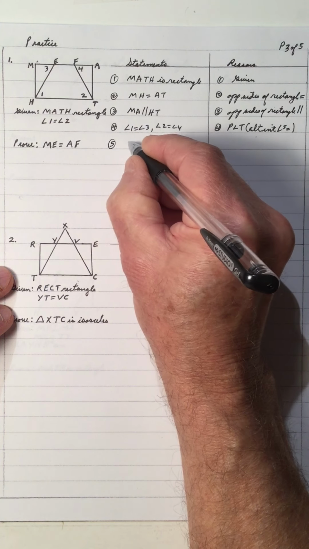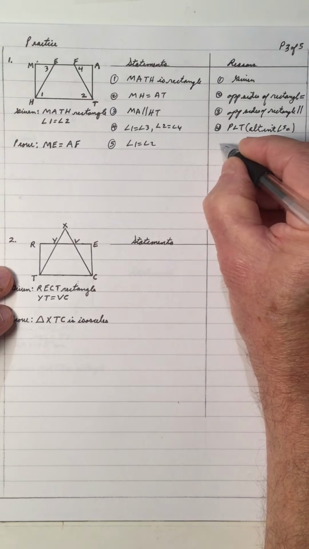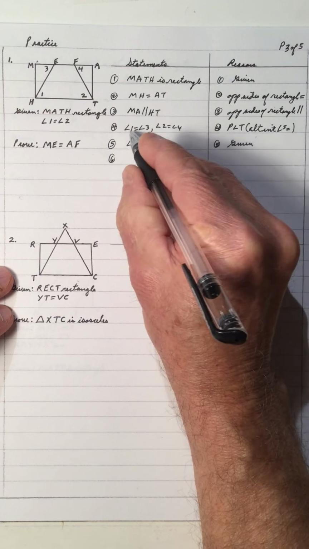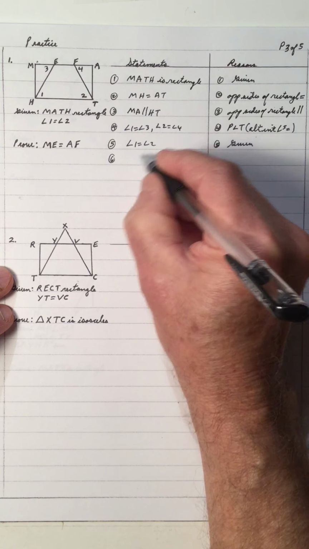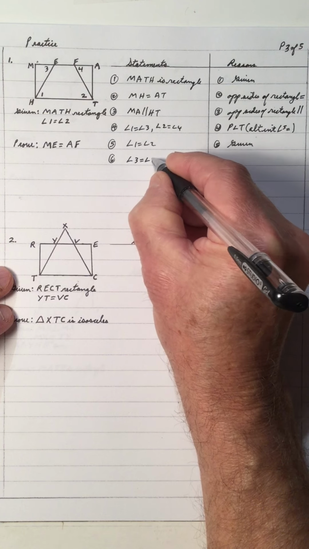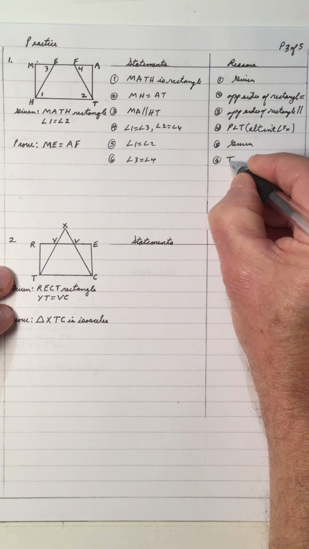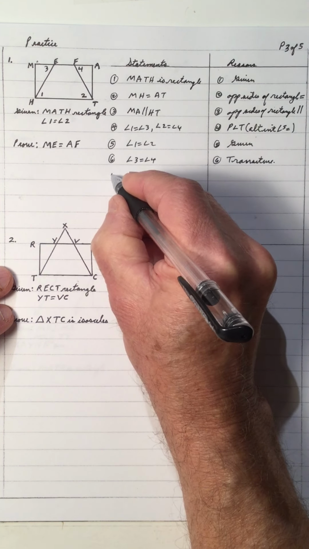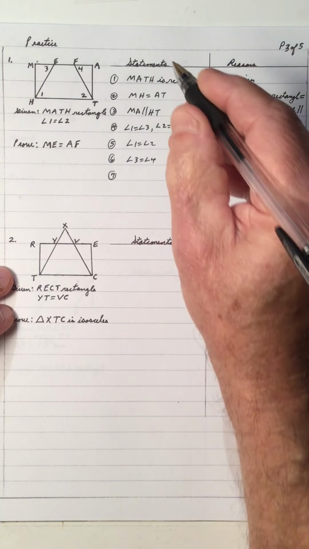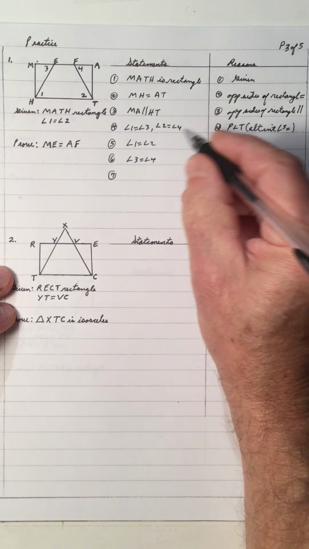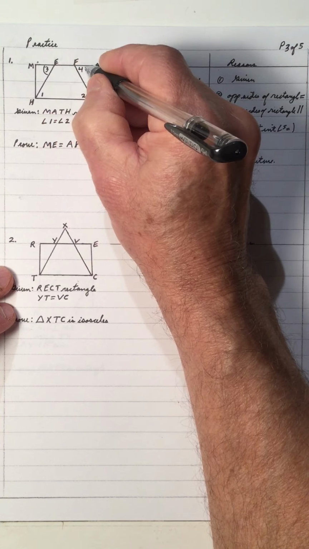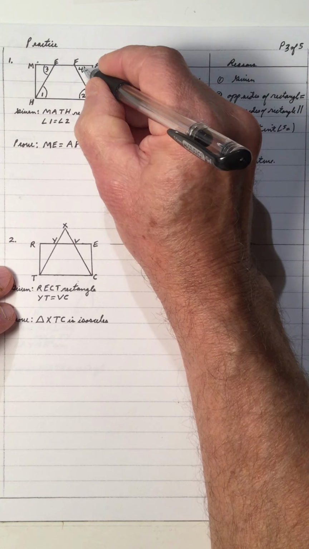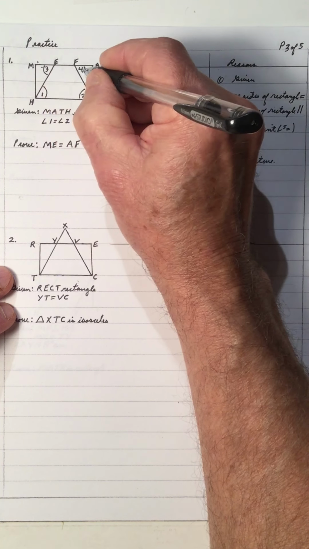And because we're given that 1 equals 2, it follows that 1 equals 3, 2 equals 4, 1 equals 2. That means 3 must equal 4 by the transitive property, or a few transitive properties, more than one. So we have these two angles equal: 1 equals 3 and 2 equals 4. And that means that 3 is equal to 4.